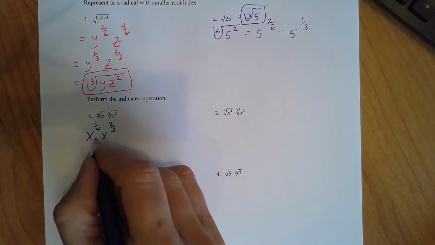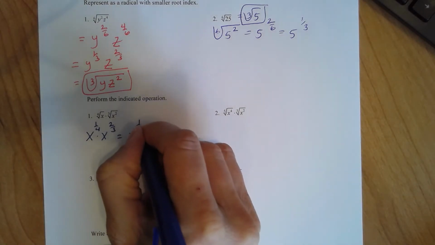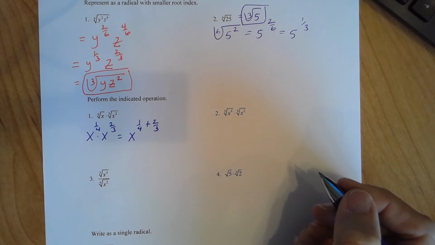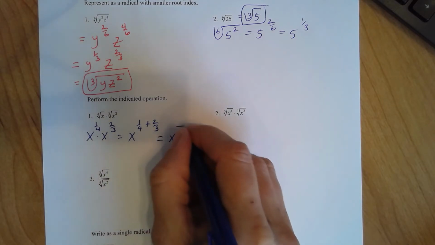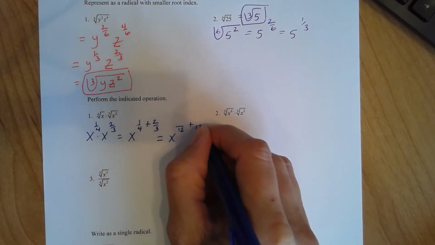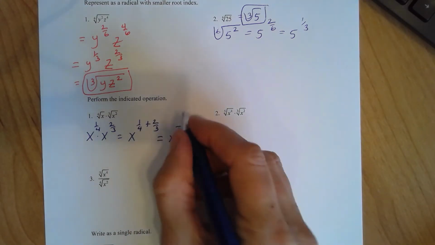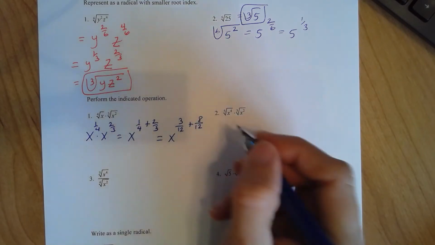So we change them into rational exponents. Well, now we know we can use rules of exponents. When we multiply, we add powers. So we need to take 1/4 plus 2/3. Well, to add fractions, we have to have a common denominator. So the first number that 4 and 3 can both go into is 12. So this needs to become a 12, and that needs to become a 12. 4 times 3 is 12, so 1 times 3 is 3. 3 times 4 is 12, so 4 times 2 is 8.